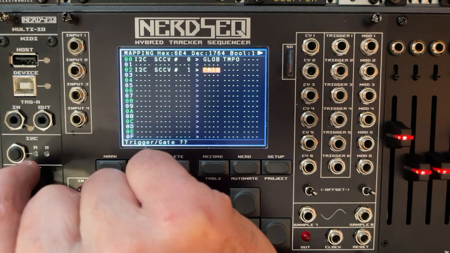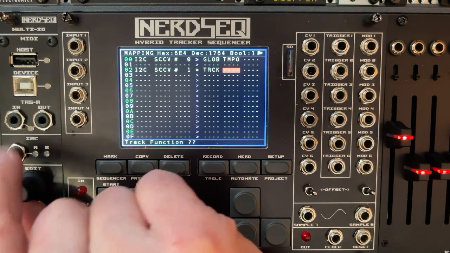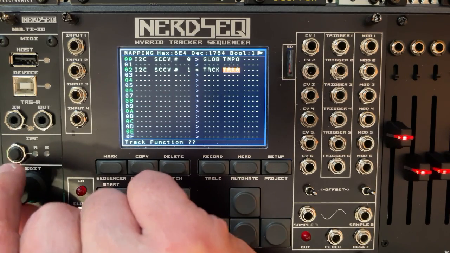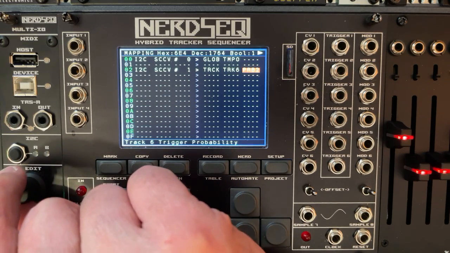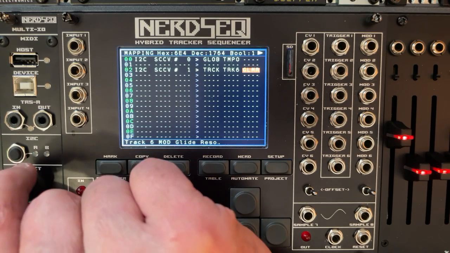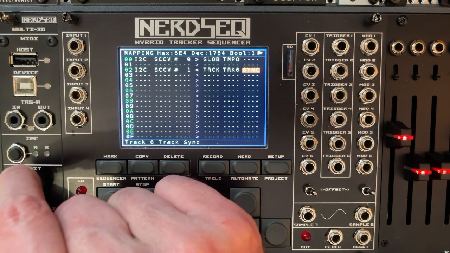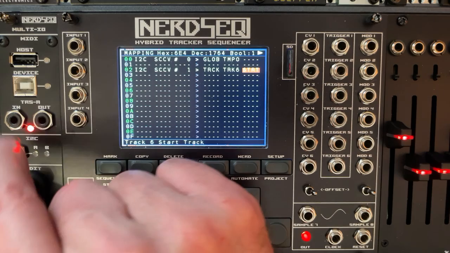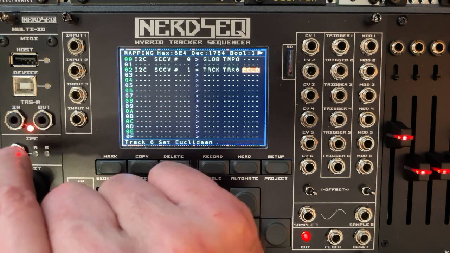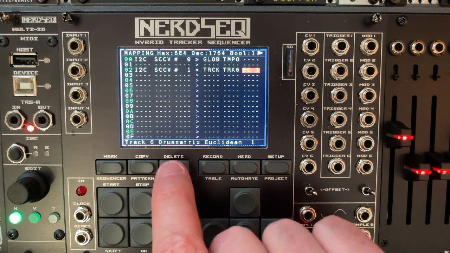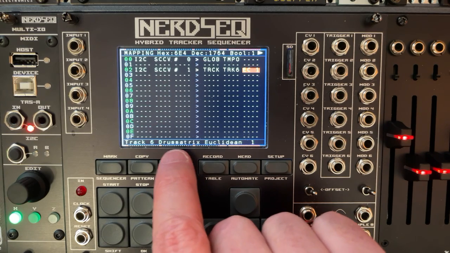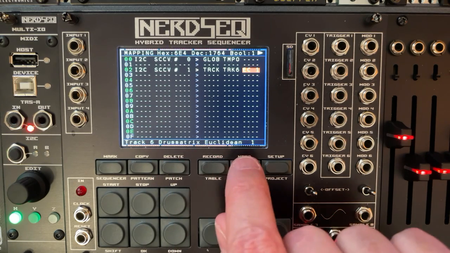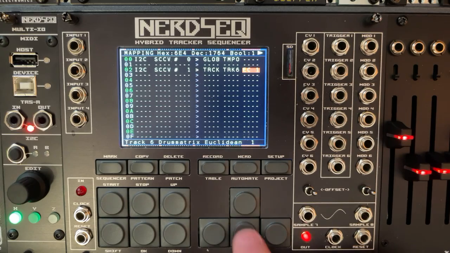So I can go to trigger track, okay. And then I can go to track 6. Okay, so now there's a whole bunch of destinations for a track. And so it's nice to have this wheel here in order to find the right one. And so I'm looking for Euclidean, oh yeah, here we go. Okay, so it's saying that it's going to go to the drum matrix to Euclidean 1, which is what I want.